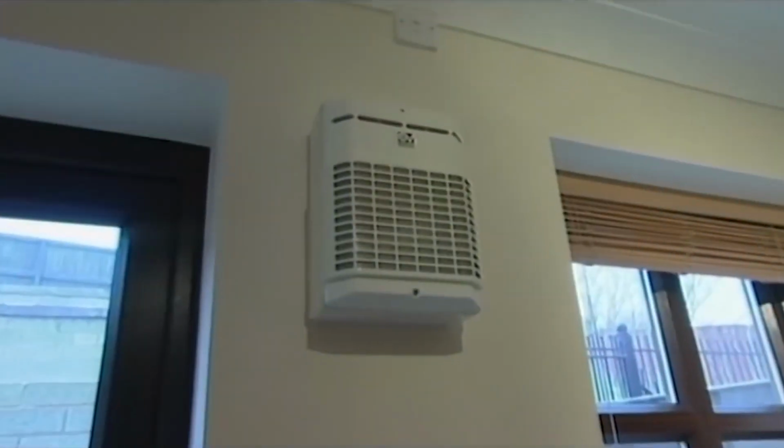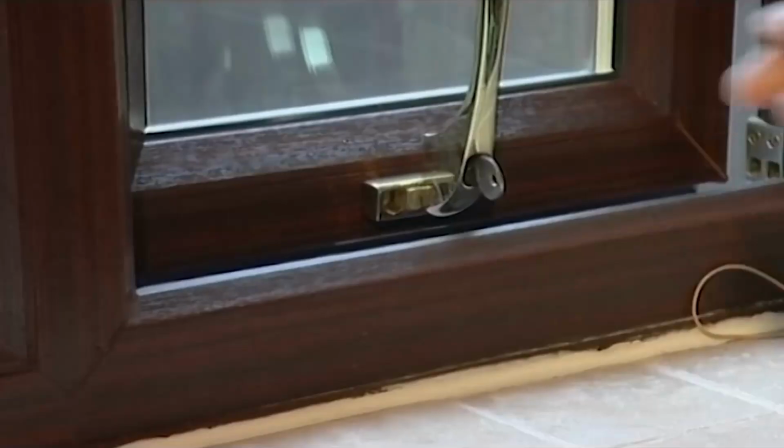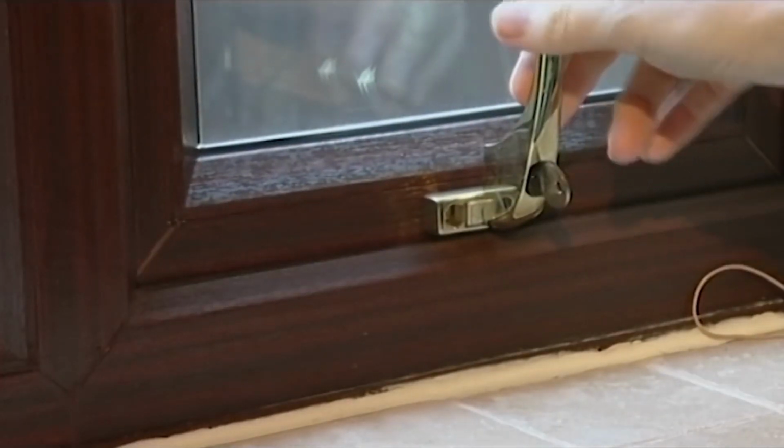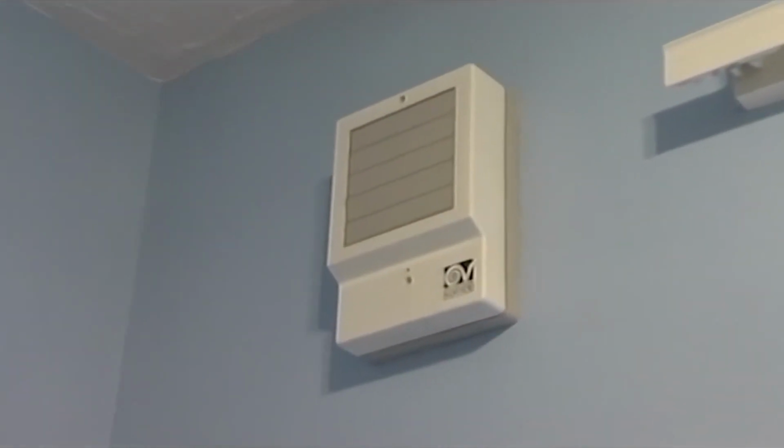If you have an extractor fan, it's essential that you use it properly. After bathing or cooking, close the windows and switch on the fan, that is, if it doesn't start automatically. Then, close the door behind you. This will allow the fan to draw moisture from the room more effectively and also means that it won't just go into other parts of your home.